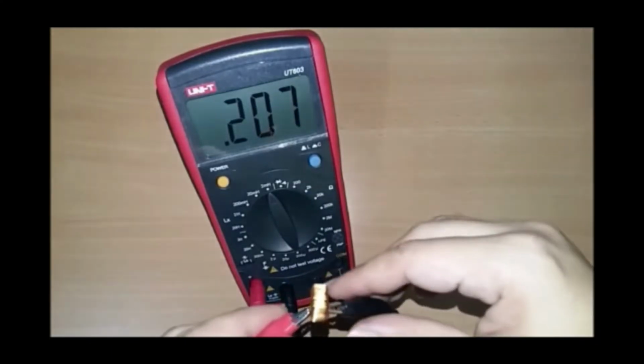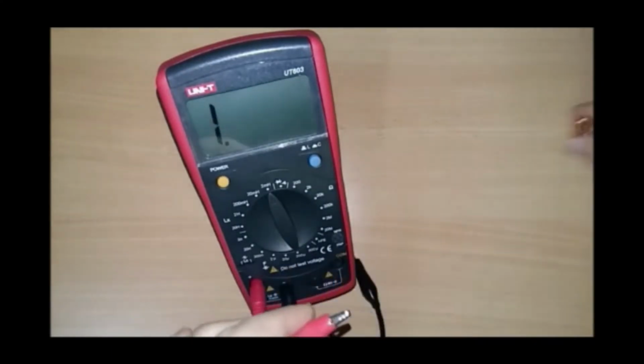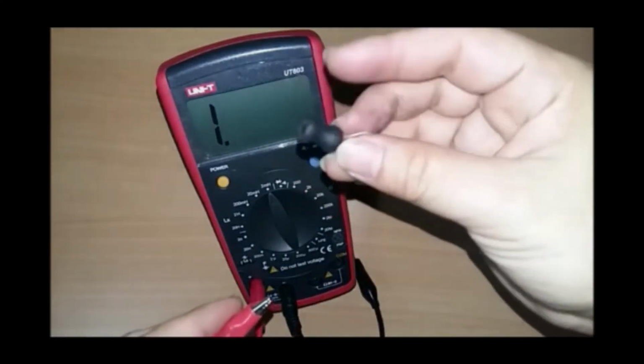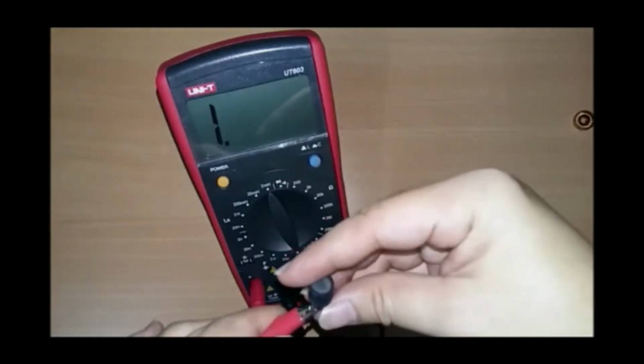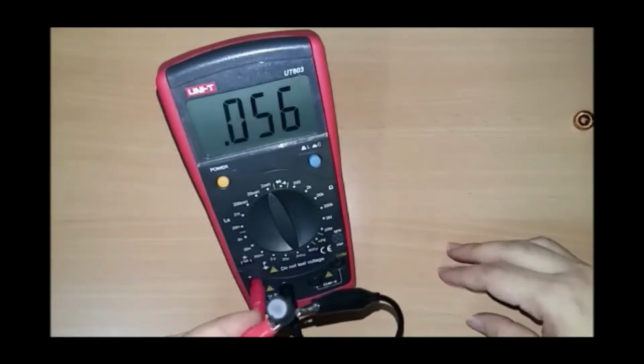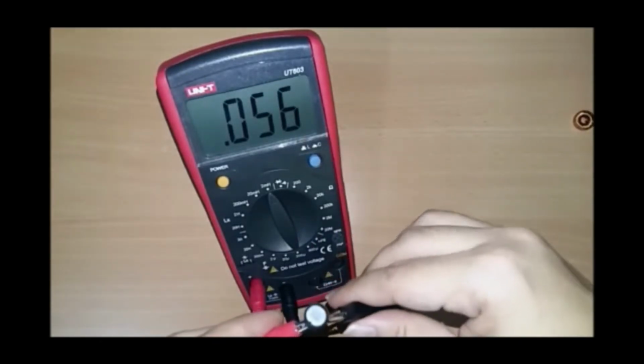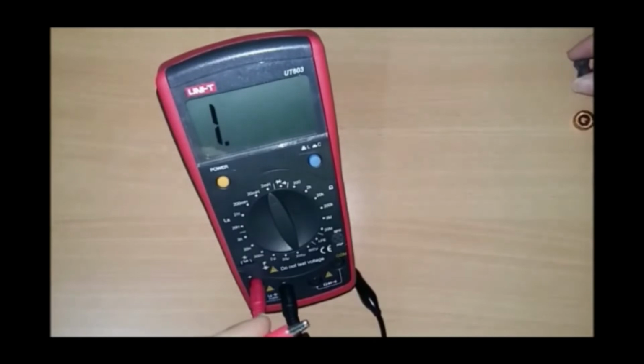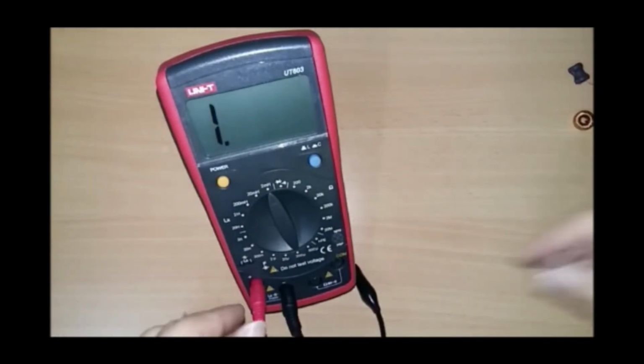SI unit, Henry, H. Dimension, M1 middle dot L2 middle dot T minus 2 middle dot I minus 2. Derivations from other quantities, L equals V, I, T, L equals phi, I.